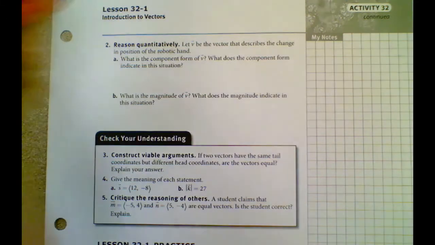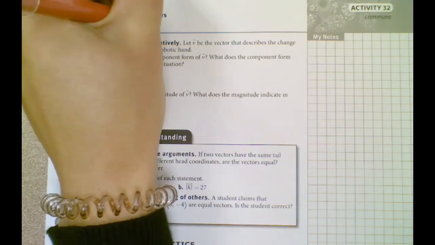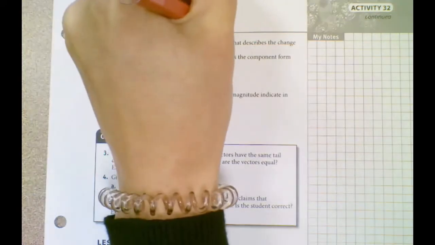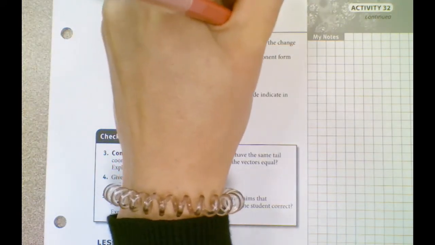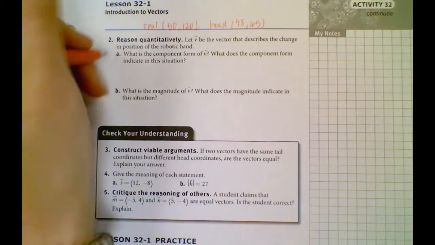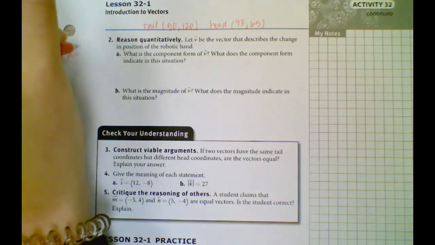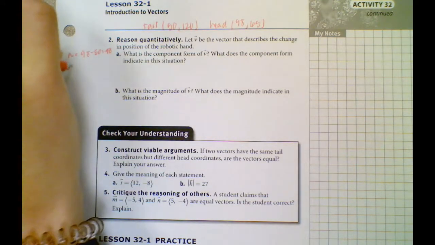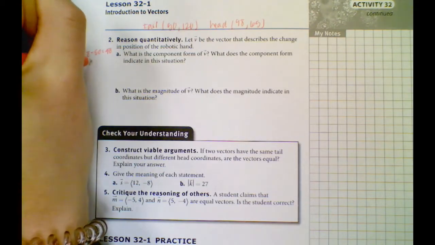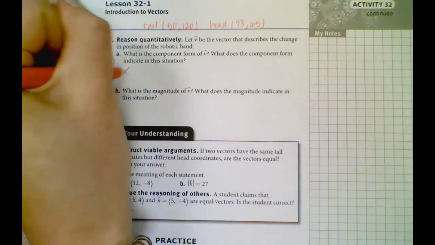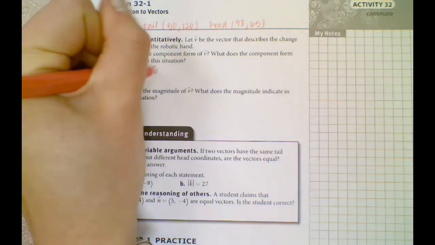So we know that the tail was 50, 120. And the head was 98, 65. Okay. That's what we know. So to find the component form, we're just going to do the algebra there, right? So the a value of the component form will be 98 minus 50, which is 48. And the b value of the component form will be 65 minus 120, which is -55. So the component form is 48, -55.